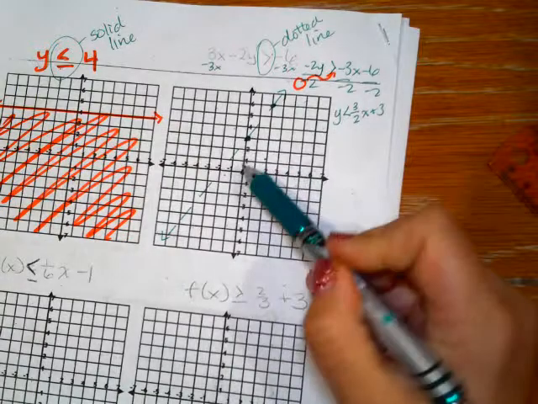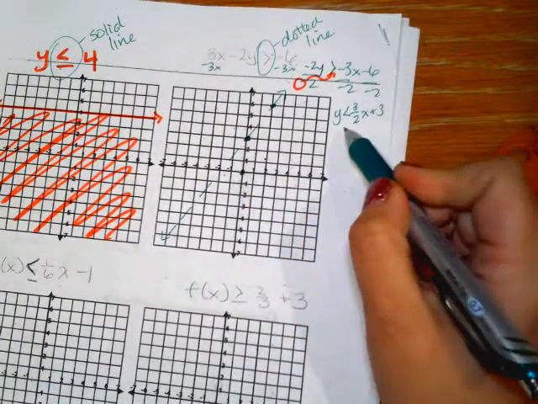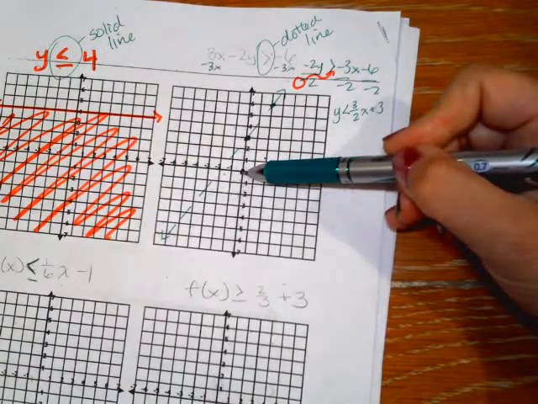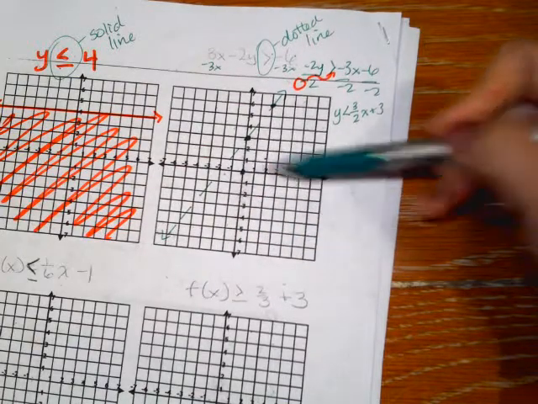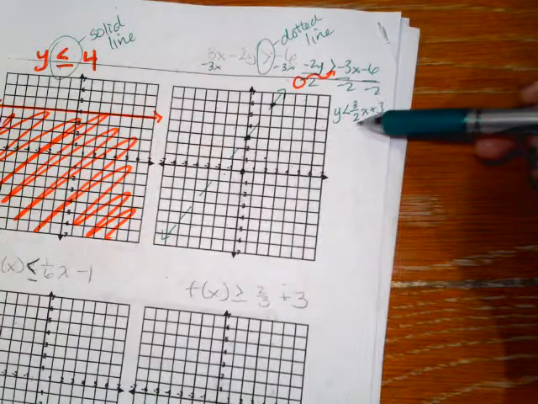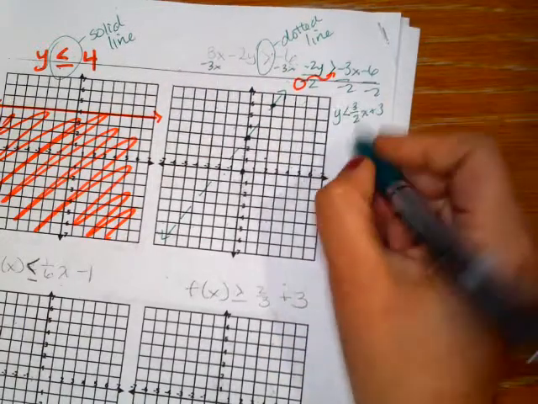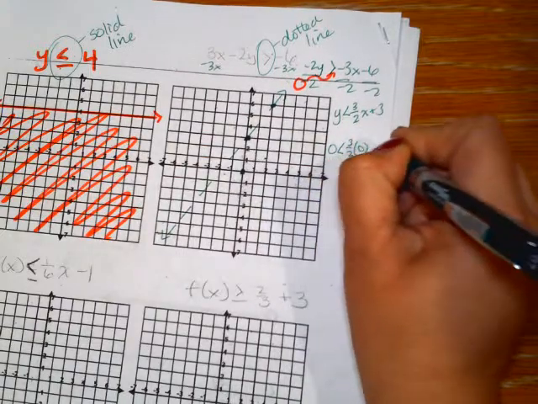And I'm going to plug in 0 for x and 0 for y, and I'm going to see if it's true. So if the statement is true when I plug in 0, 0, that means that this is a solution and I get to shade everything down here. If I plug in 0, 0 and this is false, it doesn't work out, then I know that I need to shade the other way. So here I go. I have 0 is less than 3/2 times 0 plus 3.